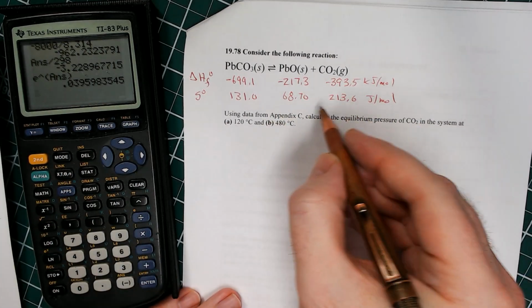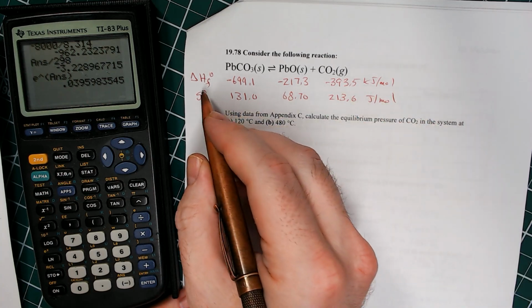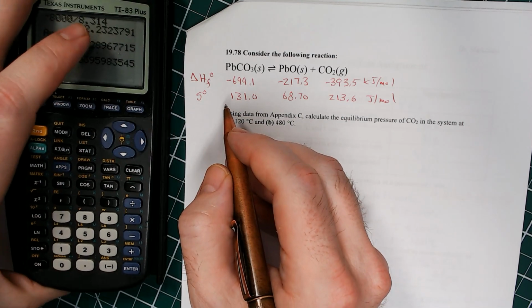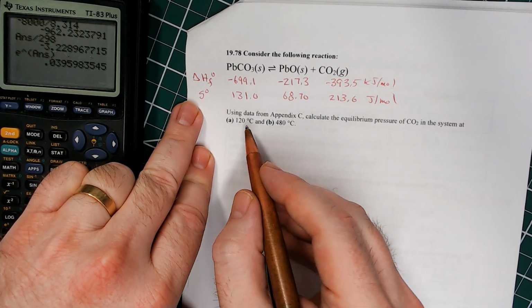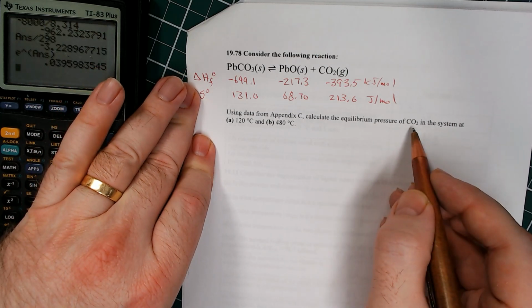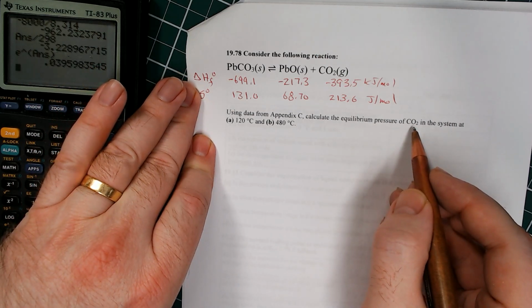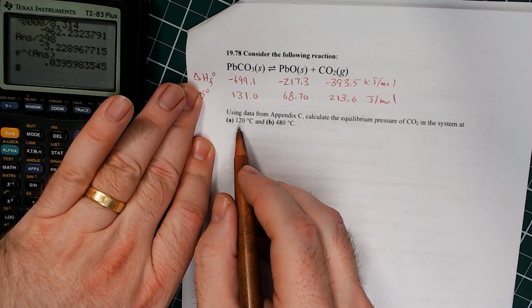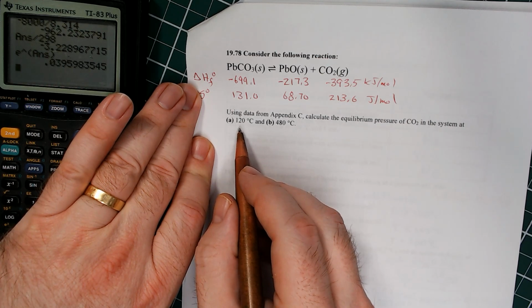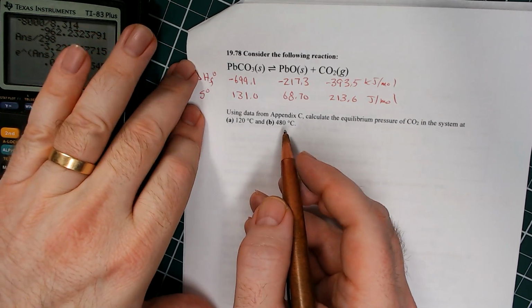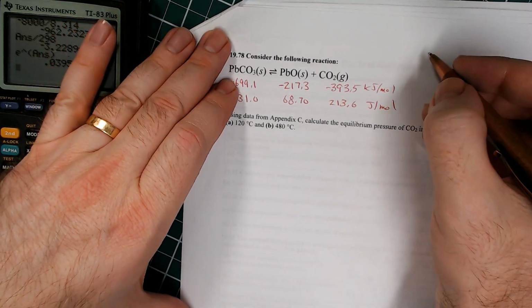We have now got the values for the delta H of formations and the standard molar entropies. And the reason that we need those is that we're trying to find the equilibrium pressure of carbon dioxide, and that is essentially going to be the equilibrium constant. I'll show you why that's true in a minute, but you'll notice that it's not going to be at 298 Kelvin. It's going to be at 120 degrees Celsius and 480 degrees Celsius.